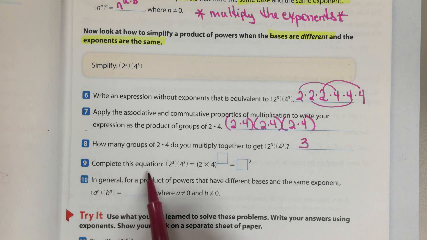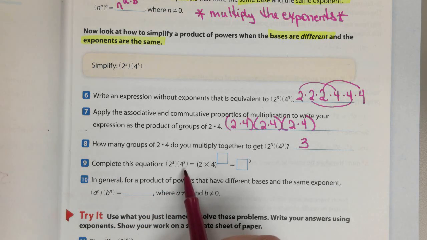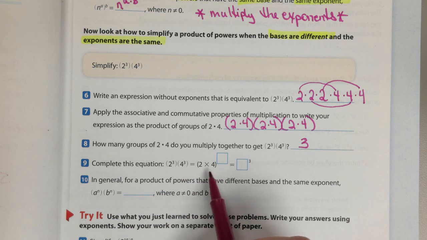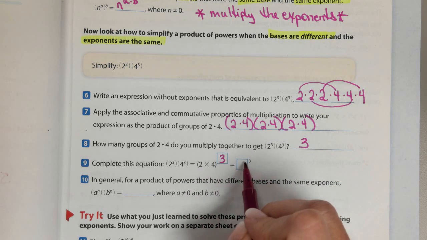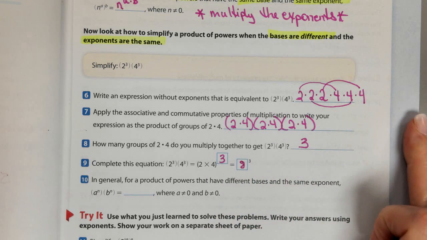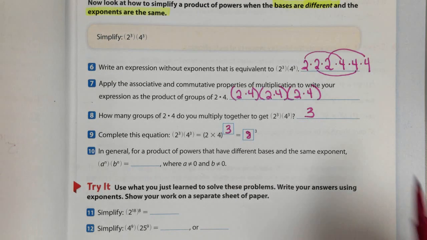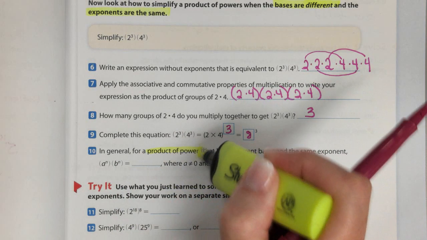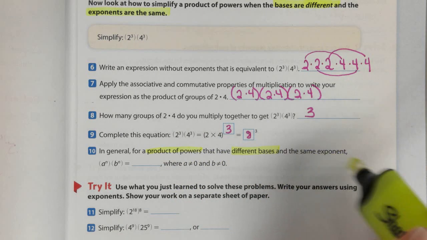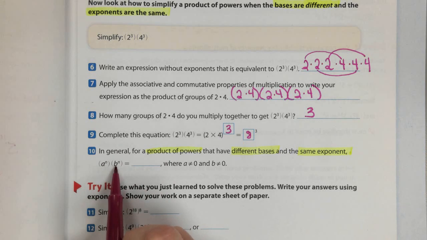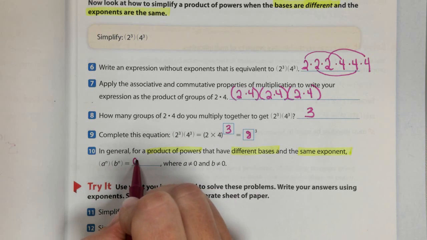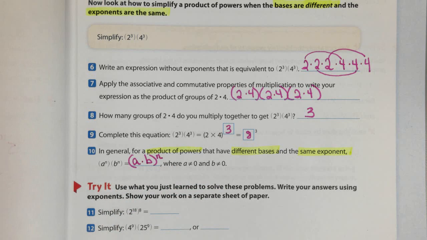It says complete this equation. 2 to the third times 4 to the third equals 2 times 4, to the third. And 2 times 4 is 8. So let's put that together. It says, in general, for the product of powers that have a different base and the same exponent, so a to the n times b to the n, we really just do a times b to the n power.